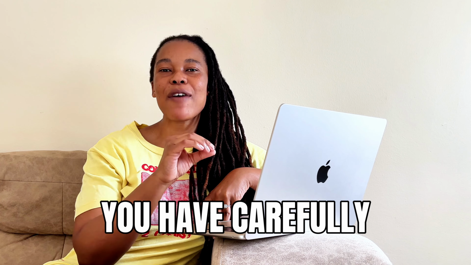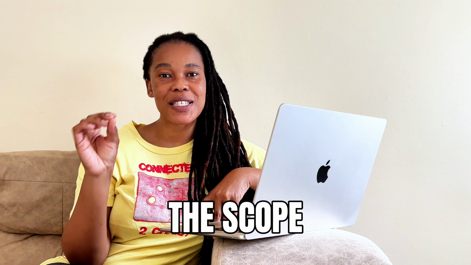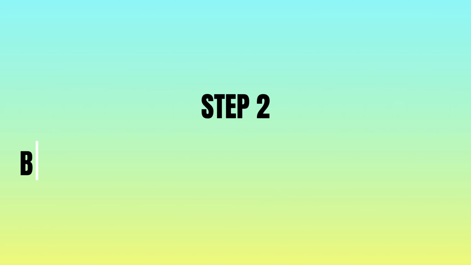So the purpose of this section is to demonstrate that you have carefully considered the scope of the research and have allocated sufficient time for each stage. This reassures your review committee or funders that you are indeed able to complete the project within the given time frame. Every research has key phases.